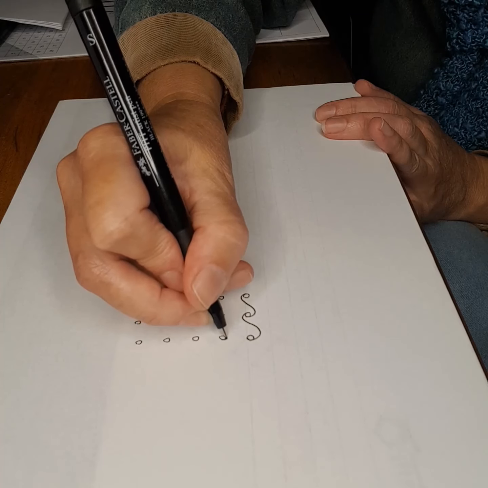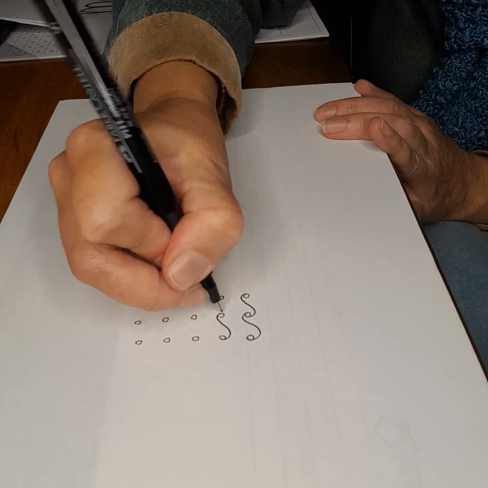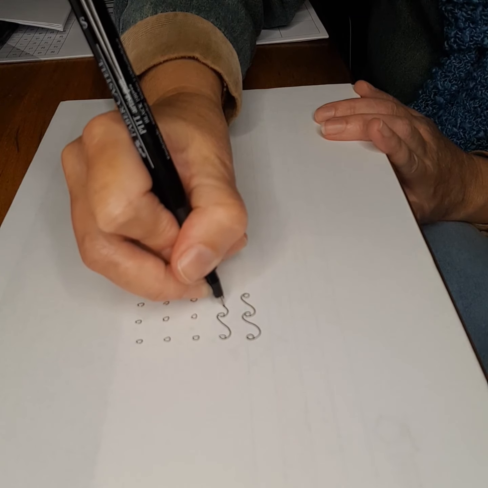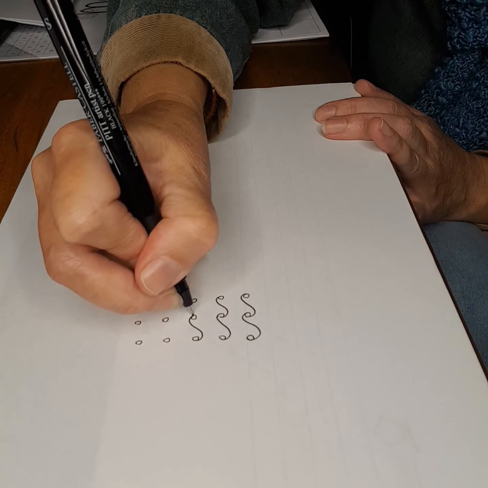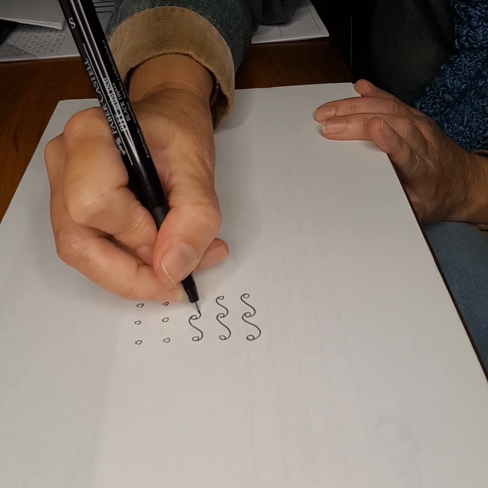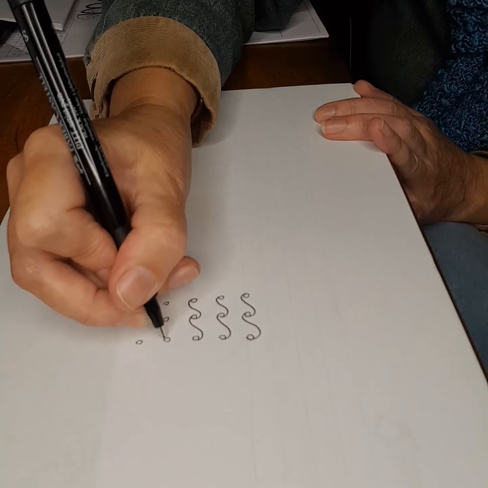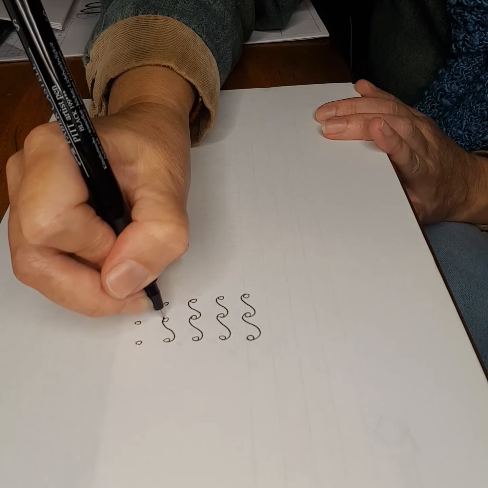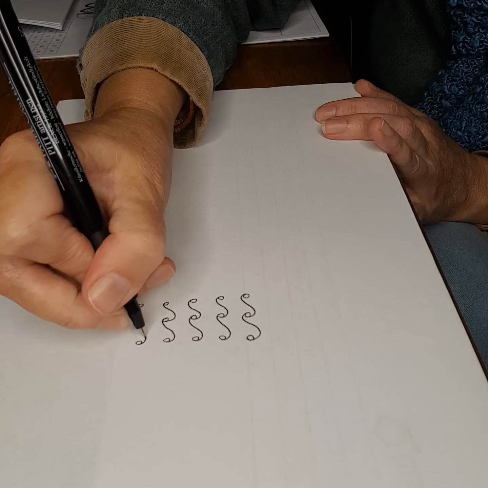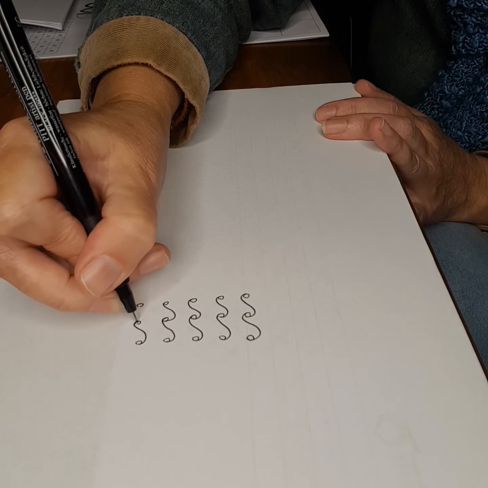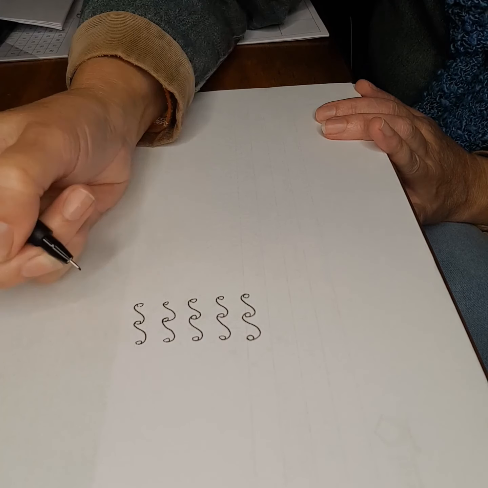Out, in, close, out, in, close, out, in, close. Now we want to go in that direction as well.